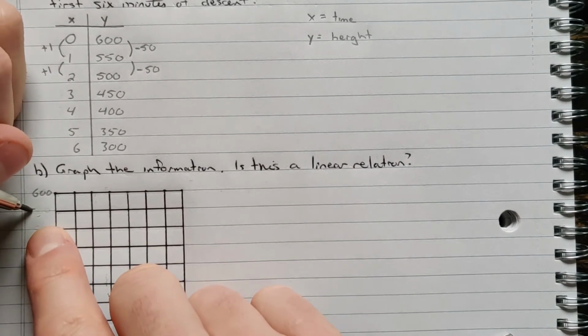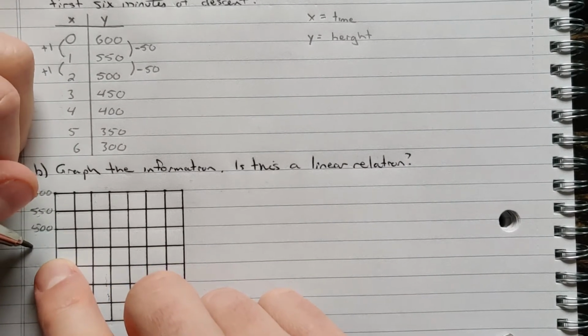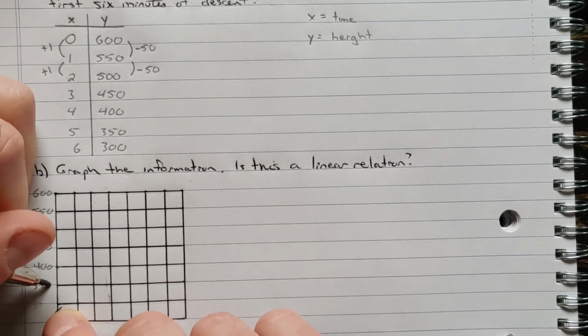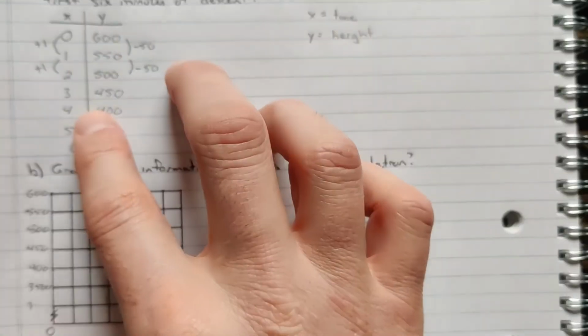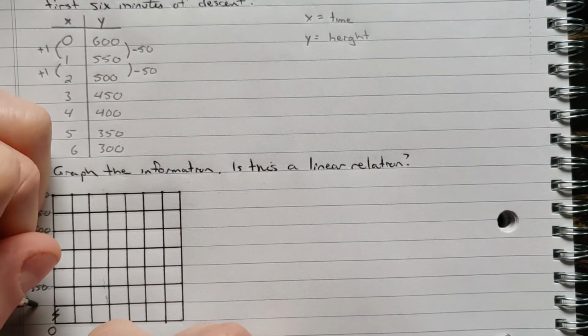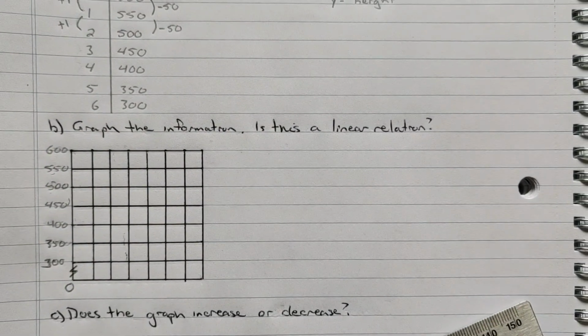600, 550, 500, 450, 400, 350, and 300. There. So now I have my graph.